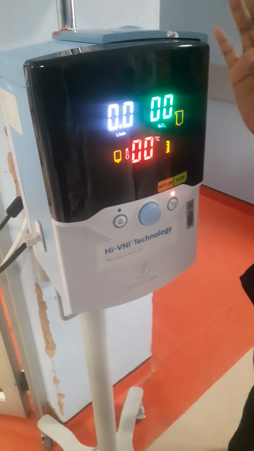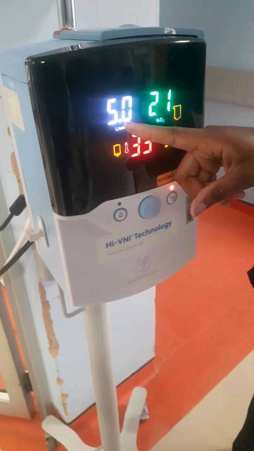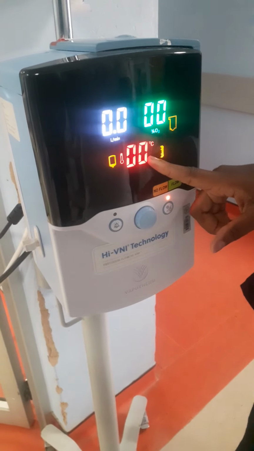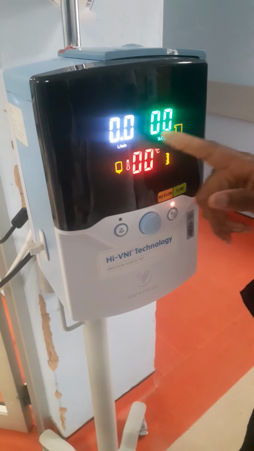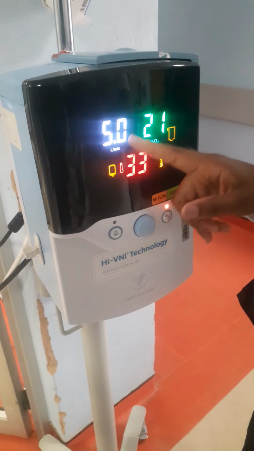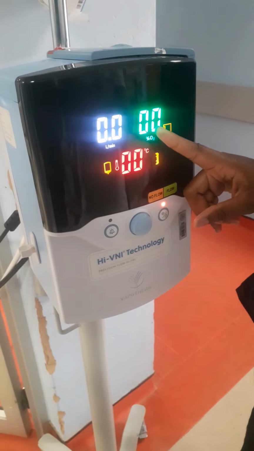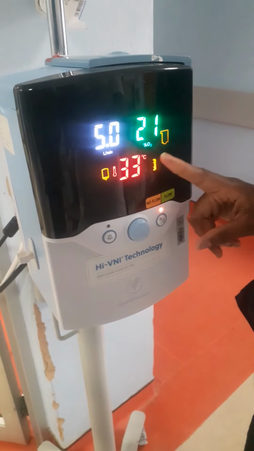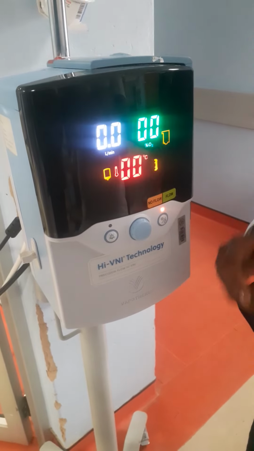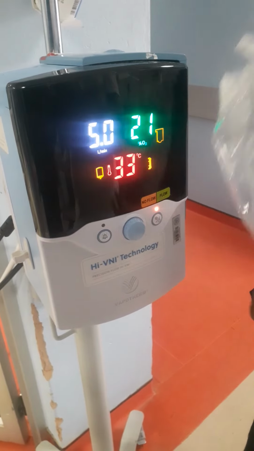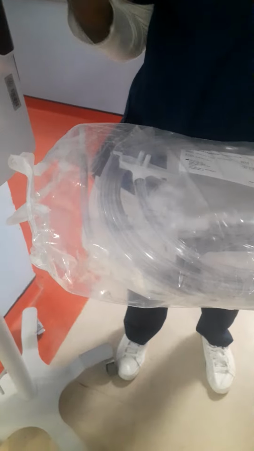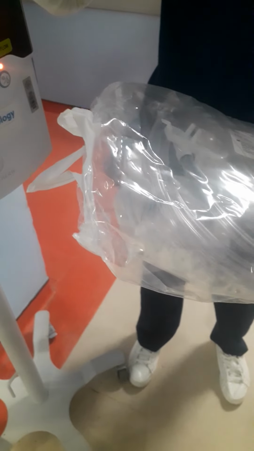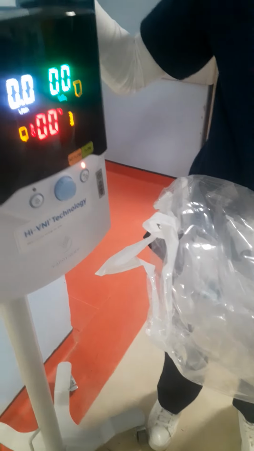So this machine, how it works is we have 3 parameters that we can set in it. We have our flow in liters per minute, then we have our oxygen concentration, and then we have our temperature. We talked about warm air; we call that humidification. Every high flow is supposed to have humidification.